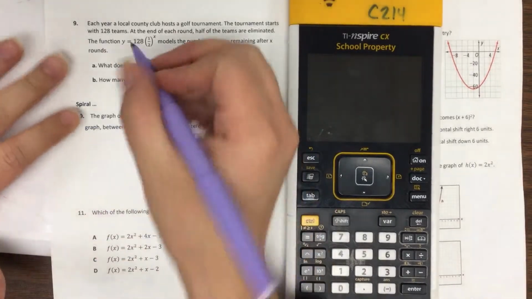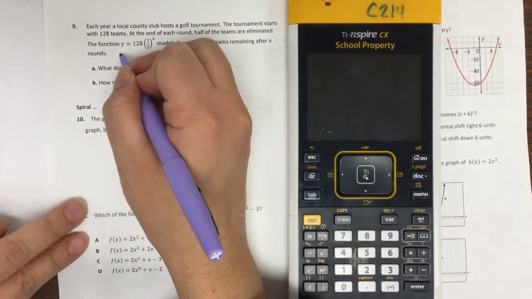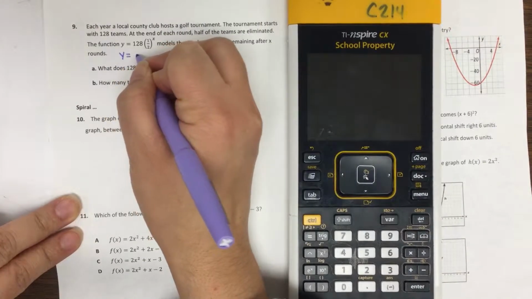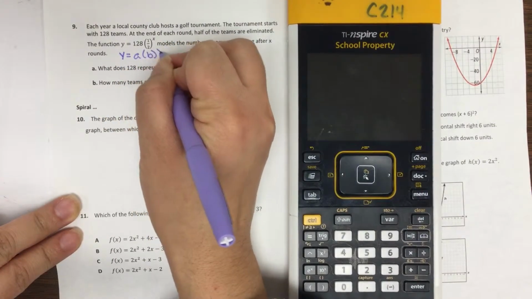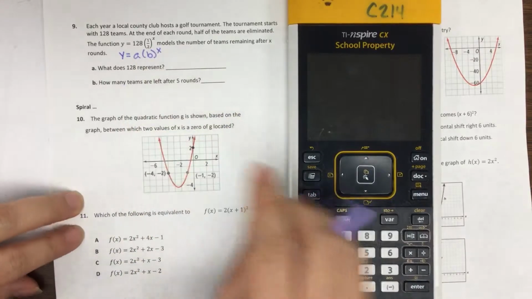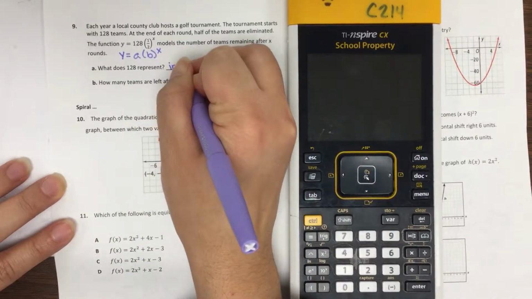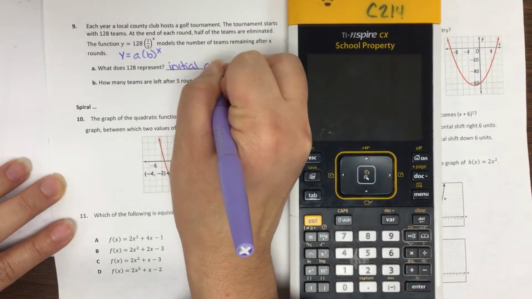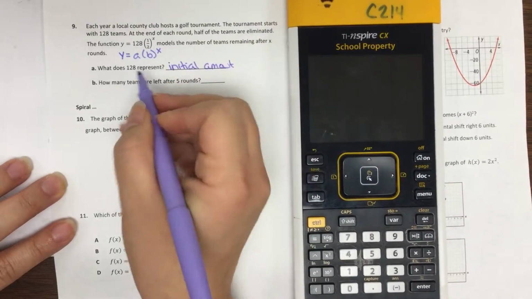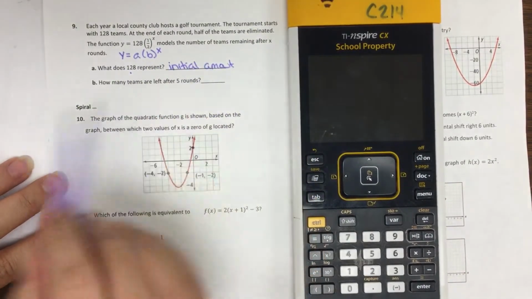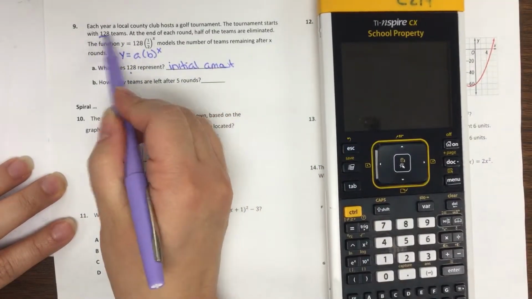So this is our exponential function notation. We have y equals a to the b to the x. The a is always our y-intercept, which is our initial amount. So this 128 is how many teams we start off with.